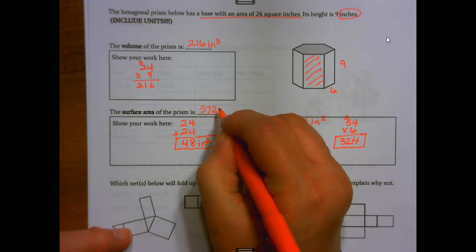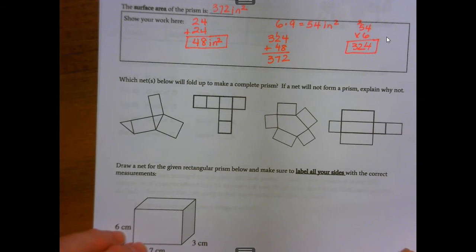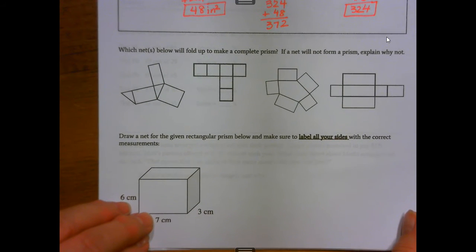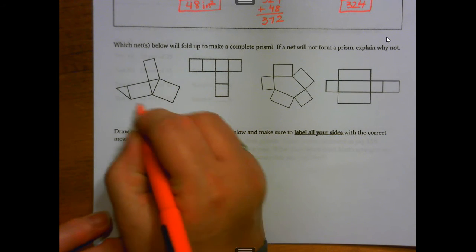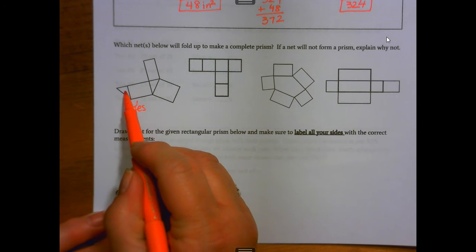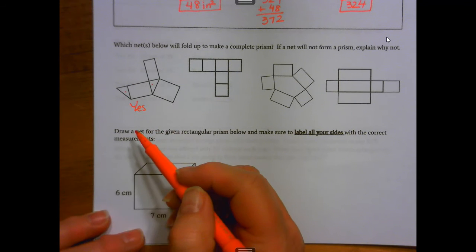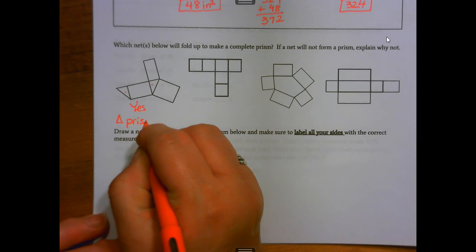And again, that's going to be in inches squared because I'm trying to get all of the flat faces of that prism. Next thing that we're going to take a look at real quick is these nets. Which of these nets is going to fold up to make a complete prism? If it won't, tell why. This one here is a yes. It will make a triangular prism. These are the bases, and all of these are the flat faces. So it's going to make a triangular prism.